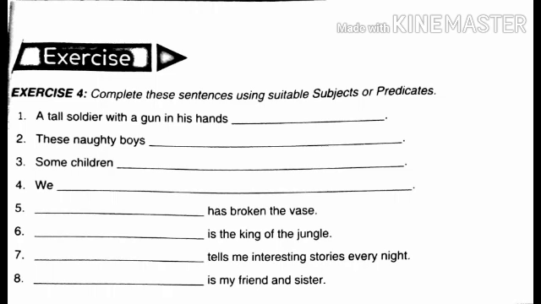Dear students, it's better you follow the method properly always. Don't try to do any guesswork. A tall soldier with a gun in his hands. In order to complete the other part, find out a verb first. You have to insert a verb first. For the time being, I'll provide you with one verb.